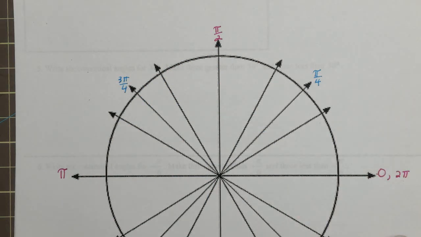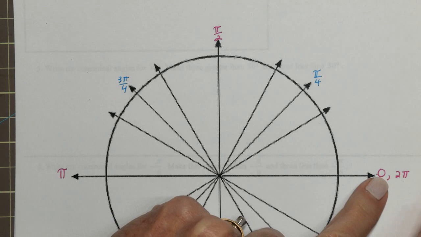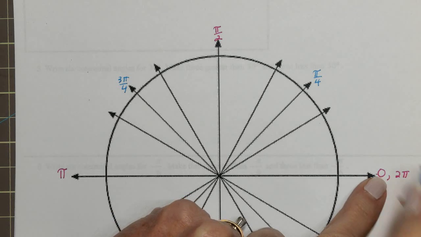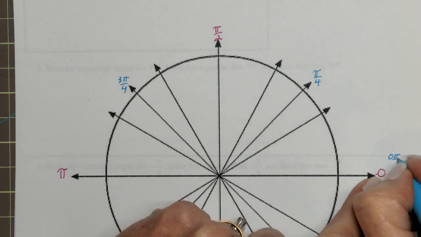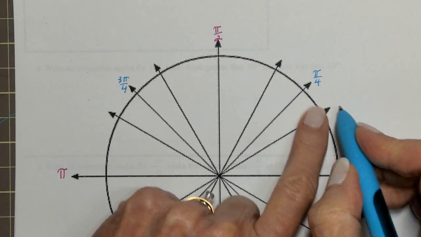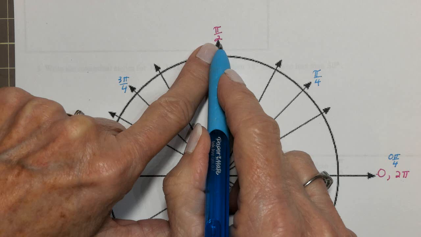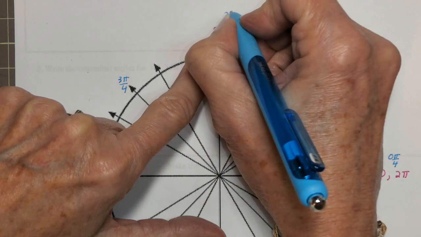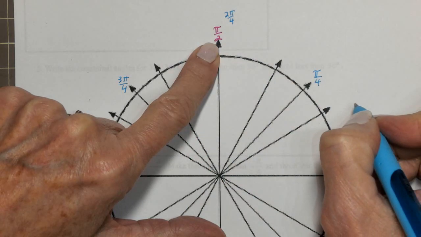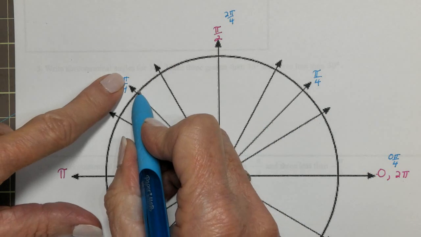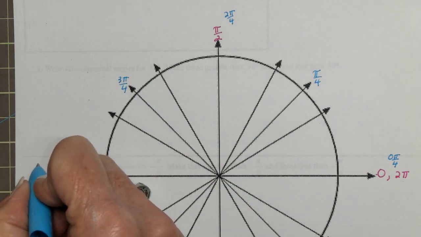Okay, let's think about this. 0 I could think of as 0 pi over 4. This is 1 pi over 4. This is 2 pi over 4, which would reduce to pi over 2. 3 pi over 4. 4 pi over 4.